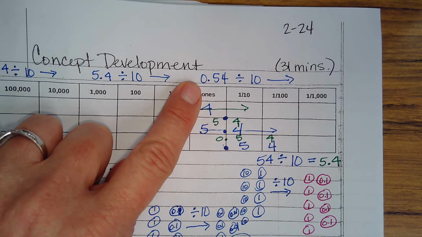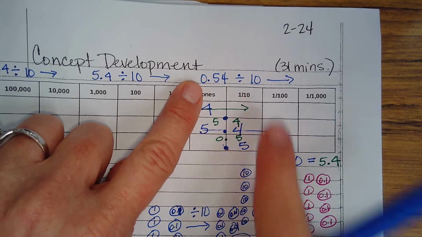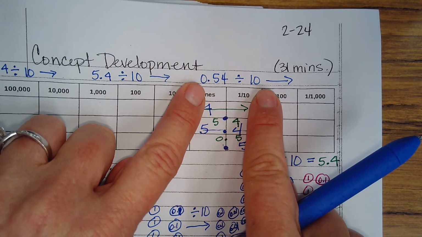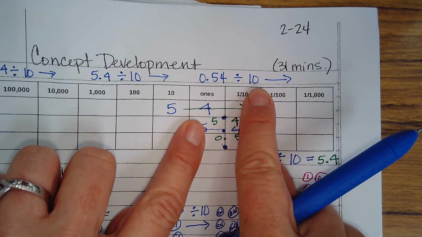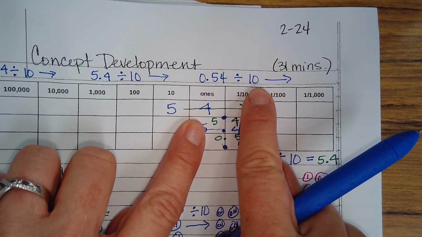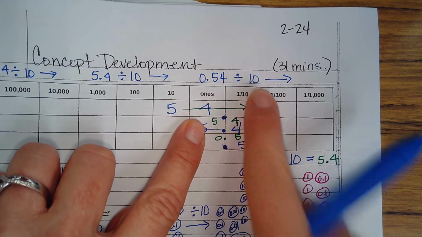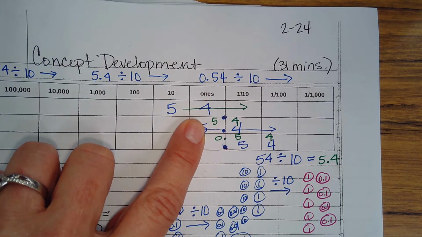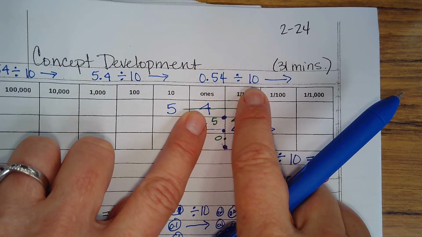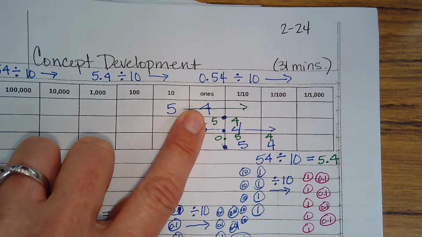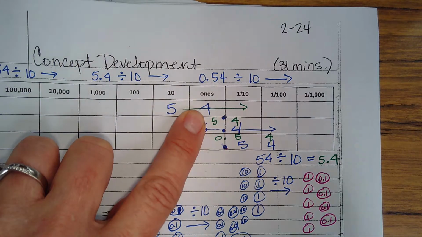How many times? Show me with your fingers. You're dividing by 10 again. How many times does the decimal move? Once. There's 1 zero. So it moves once.